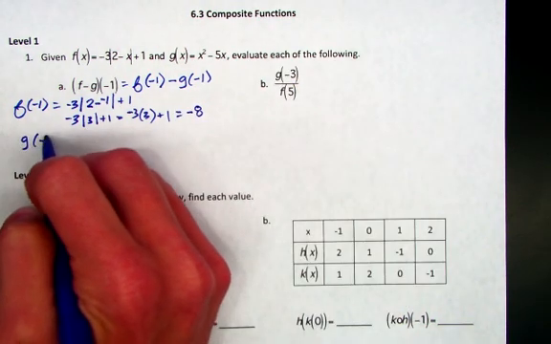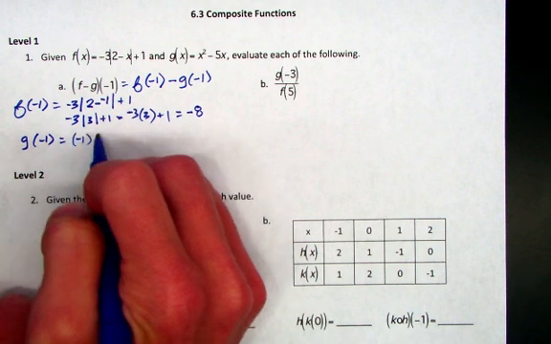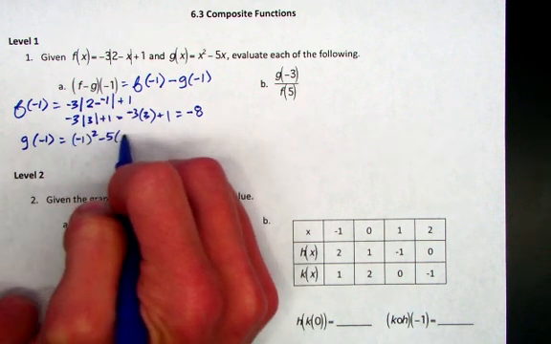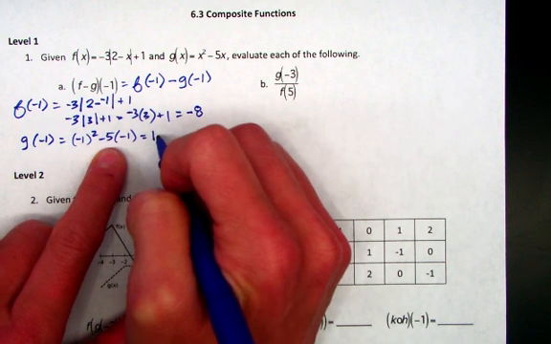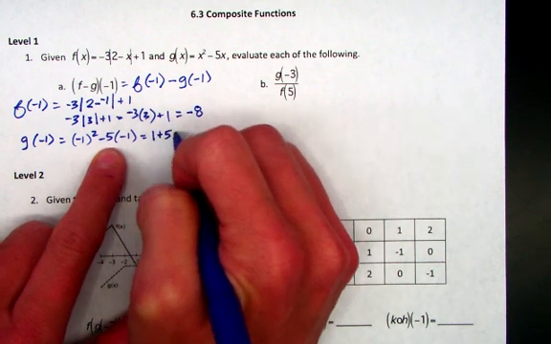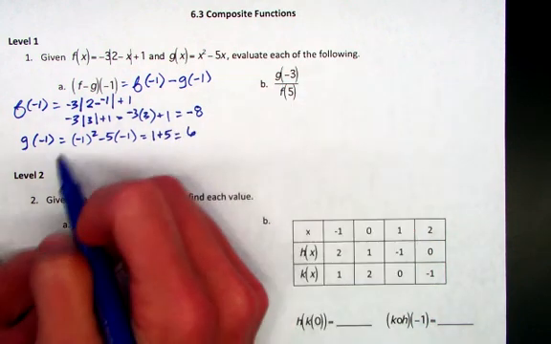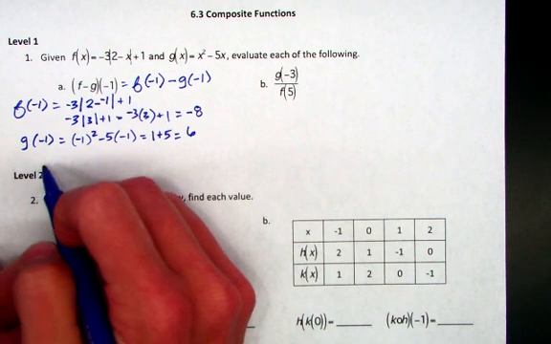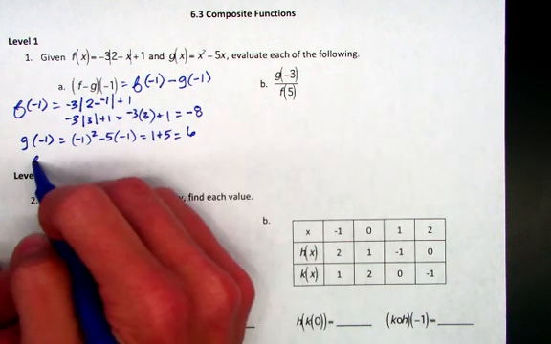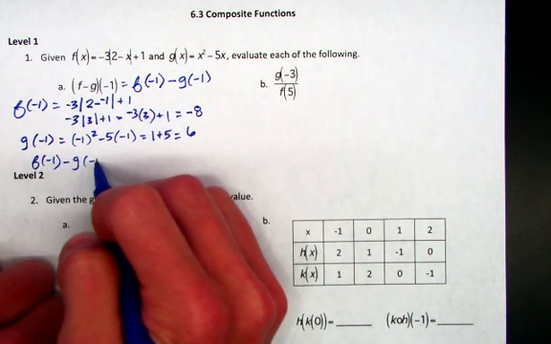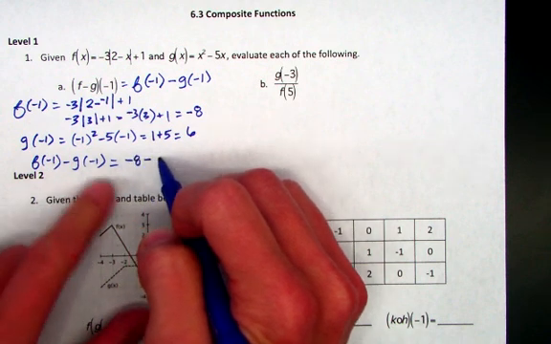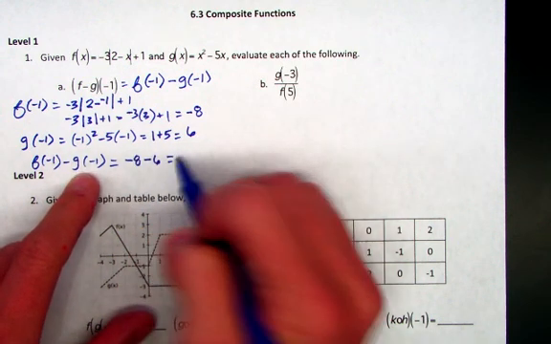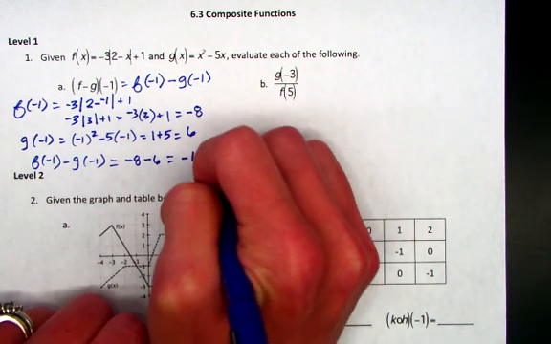Now g of -1 is -1 quantity squared minus 5 times -1. So that's going to be positive 1 plus 5, which equals 6. So now when I find the difference, I'm going to do f of -1 minus g of -1. That's going to be -8 minus positive 6, and so you get -14.